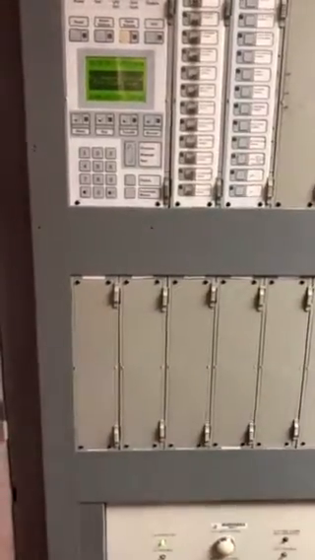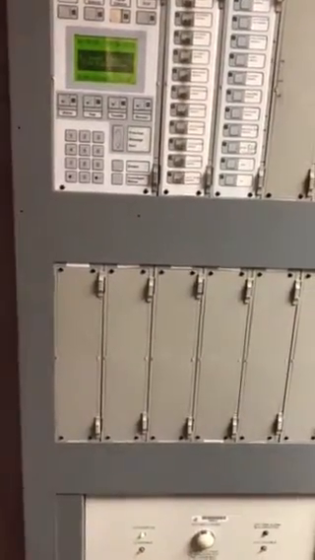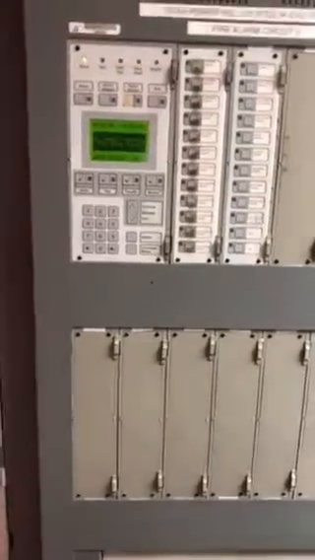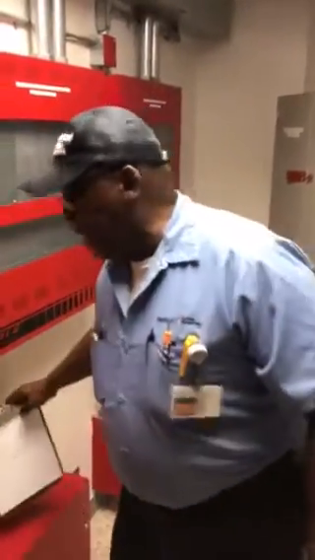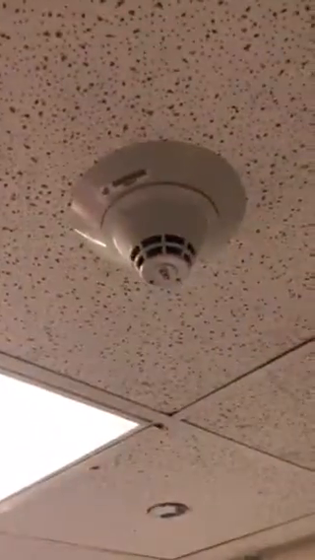Good. Okay, here's the next thing we're going to do. This time, just follow me. We're going to look at how to find the location of the device, the address, if you do not already have it. Now we've got a smoke detector up here in the ceiling. Take a look at that smoke detector up there. That smoke detector does not have a visible number on it.